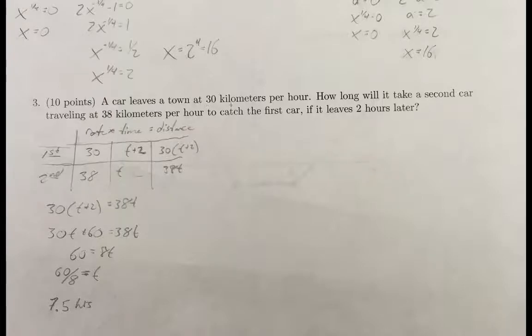So I'm dealing with some rates like kilometers per hour, I'm dealing with some times like hours, and I want to know, and I know some distances, or kind of know some distances. I know that the second car and the first car are going to drive the same distance, and that's going to be key in a moment. So I can set up a table like this, where I have rate times time equals distance.